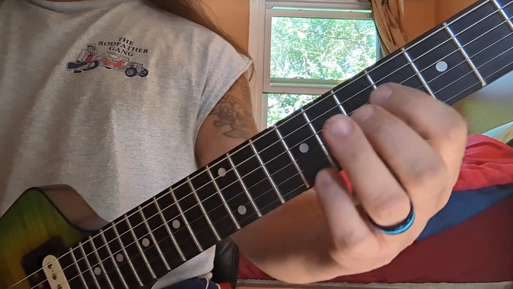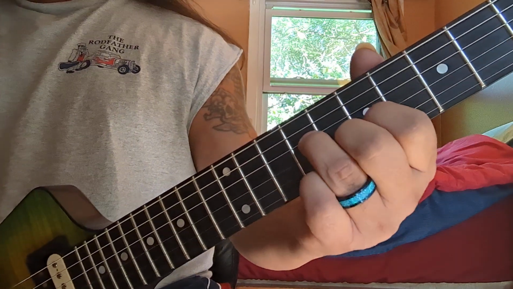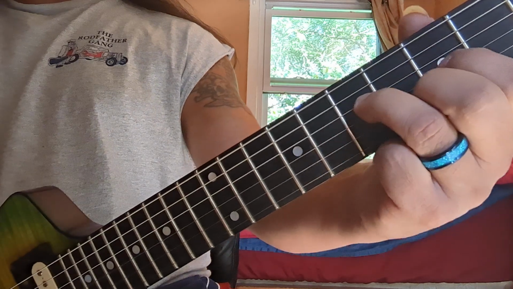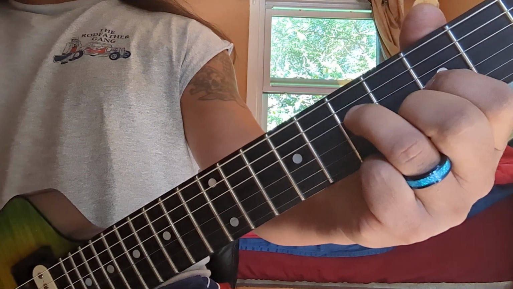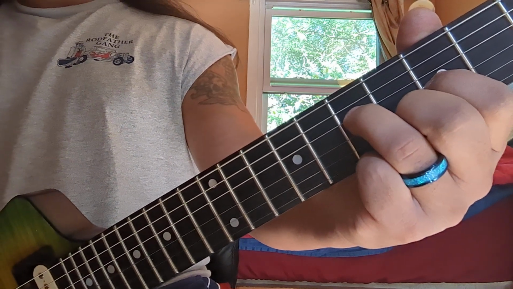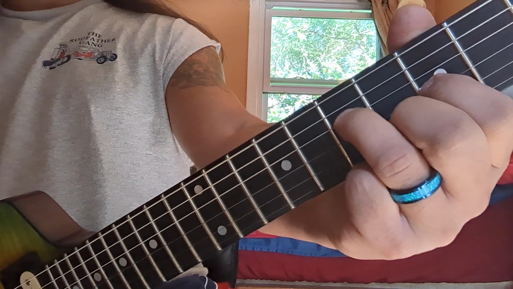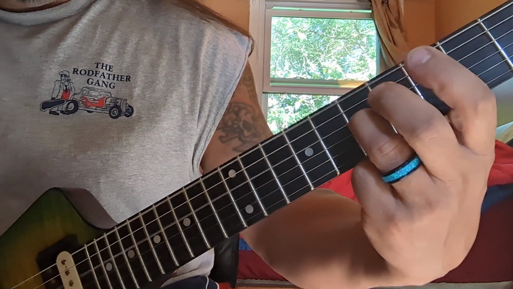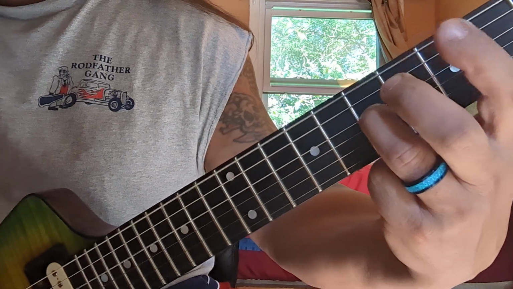I go like this to this, and I go right back to this same shape, and I put it here. So eventually I'm going to take this G and move it down a whole step, which makes this F major. So the G becomes an F, the B becomes an A, the D becomes a C, right? F, A, C. Let's look at that. Here's my A, right?